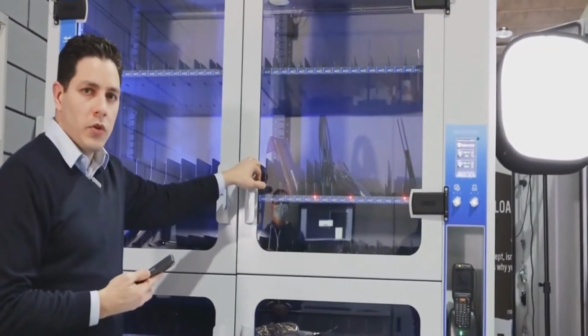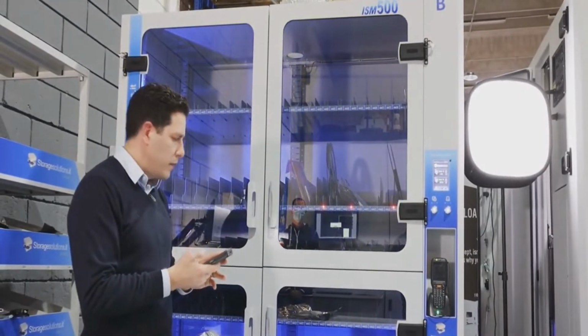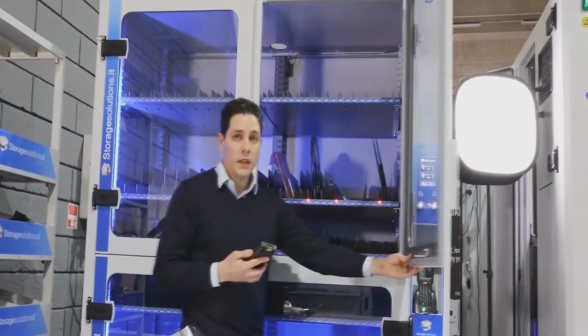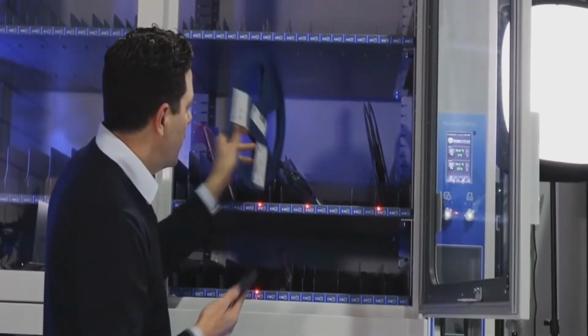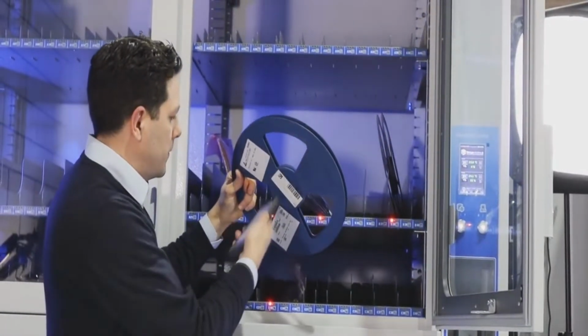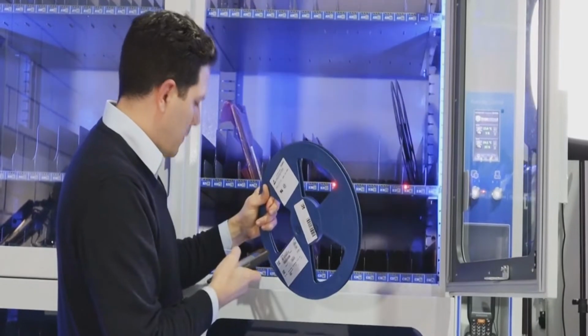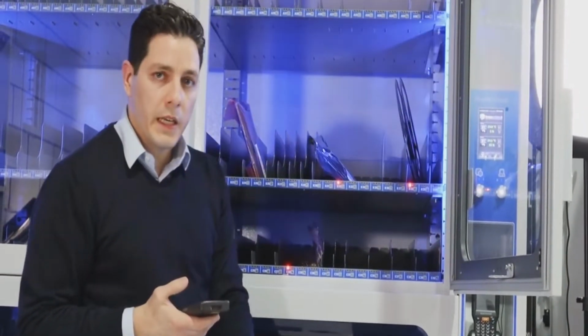I cannot open this door unless I access with my pin. Now it's open and I can start collecting this material. It's very easy. The operator comes to the positions which is turned on and scans the material. Scans the unique ID. The light turns off, so I know that this is the material I need.